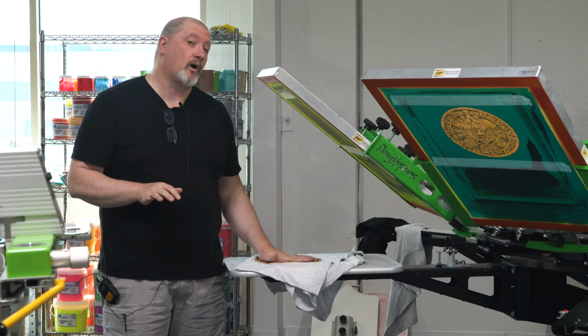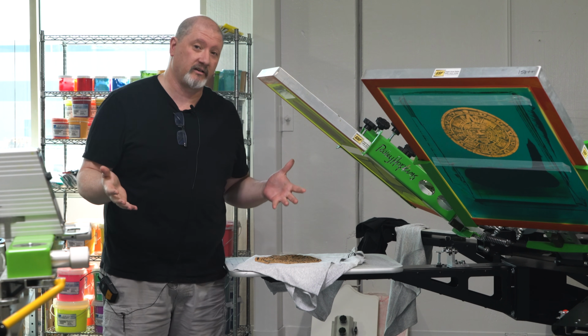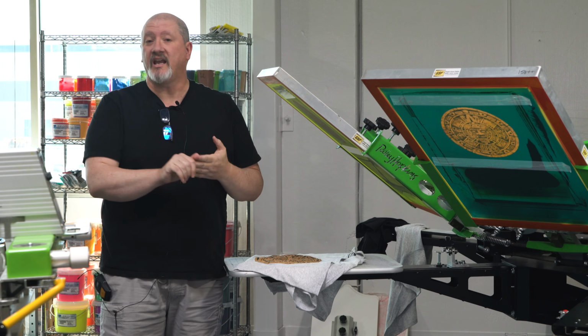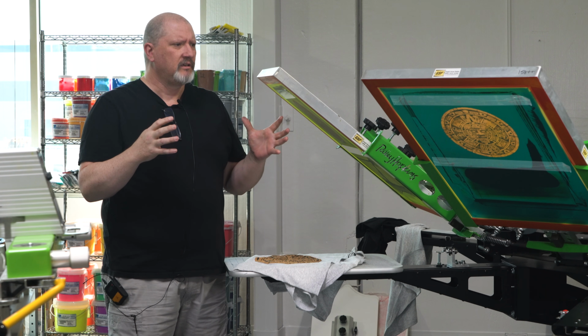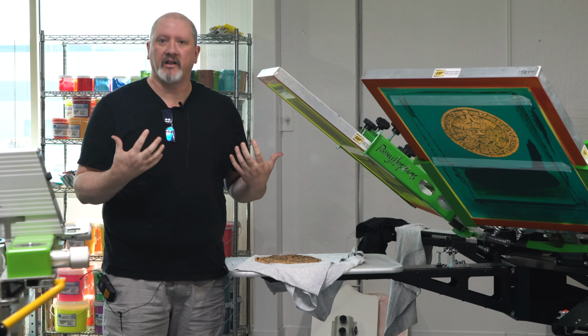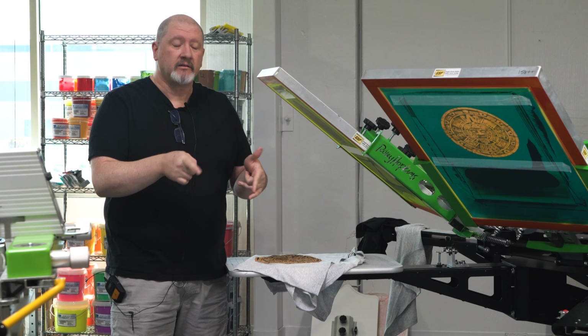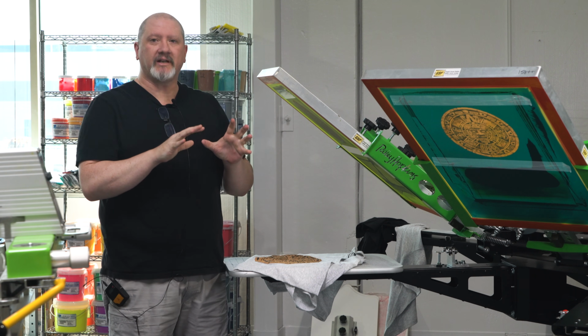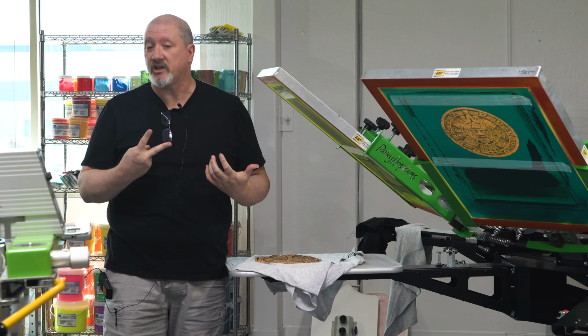The reason why I'm playing with puff is because we have a 20th anniversary event coming up on August 8th. And I wanted to do something that was visually engaging, where screen printers can come in and go, that's cool, that's neat, how do I do that? But I wanted to do it as simply as I could. So in this case, it's just 2 screens.